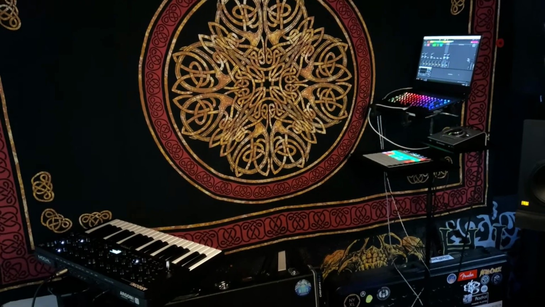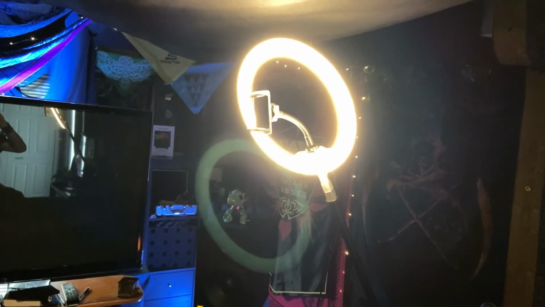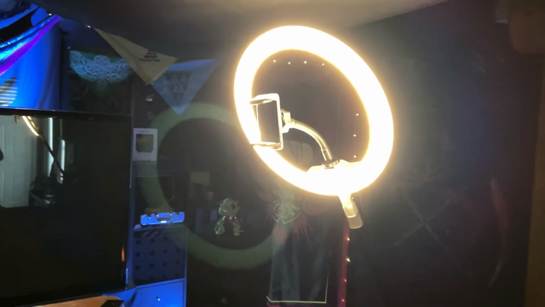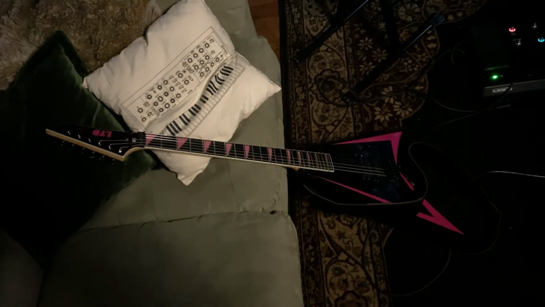Alright, so here's how this was all set up. Over here we got the trusty ring light, which the phone that I'm using to film this video was mounted onto. Set up a mic stand, the almighty Alexi, going into the Helix.